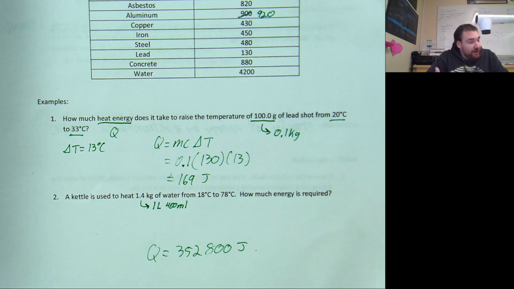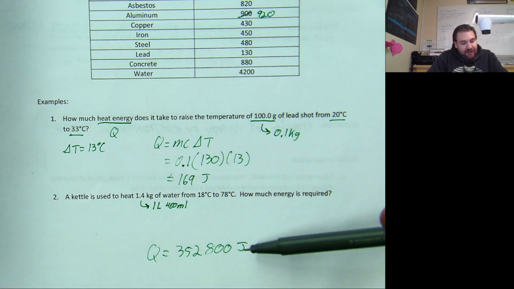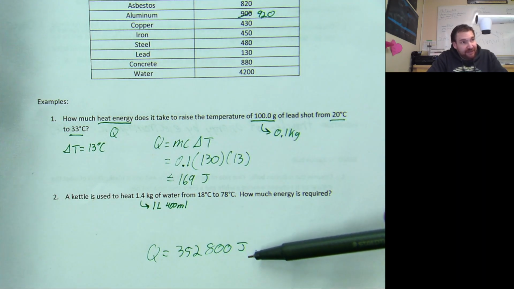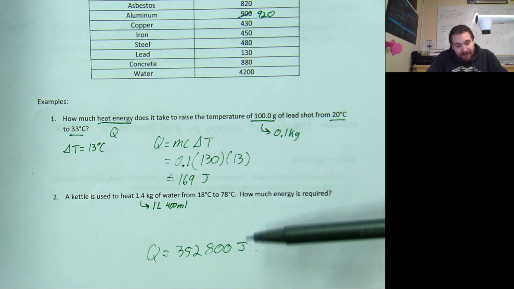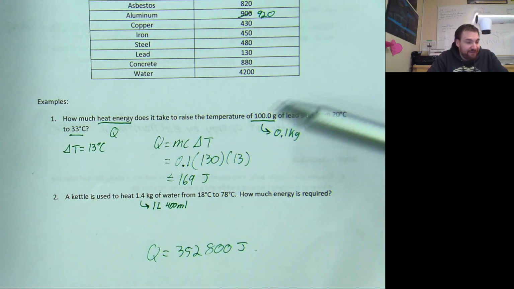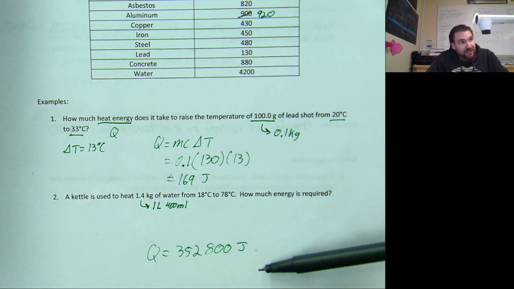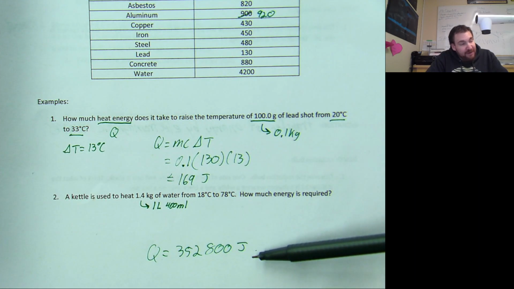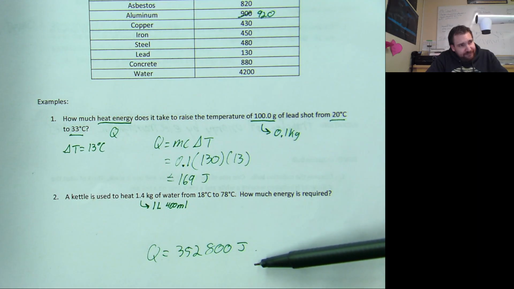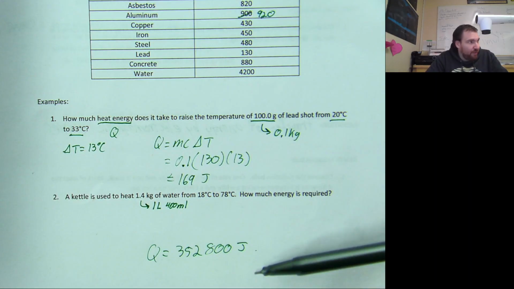Well, to figure that out, we know wattage is a joule per second. So dividing joules by joules per second is going to give us a number of seconds. All we have to do is take this and divide it by 1200, which is going to give us how many seconds? 293.3 repeating. Which is how many minutes? Hold up, give me a second. 4.89 minutes. So almost 5 minutes.